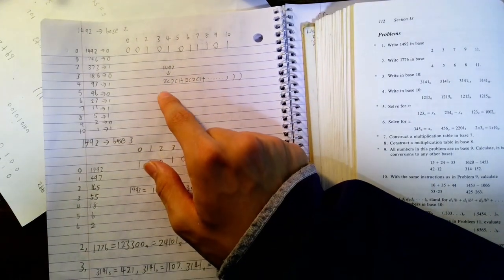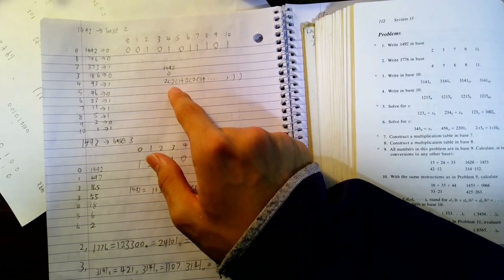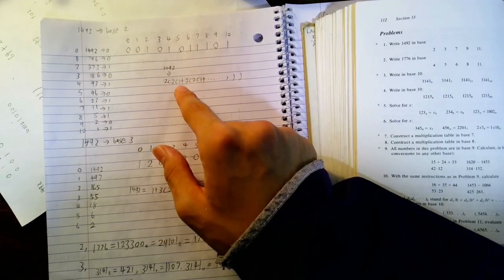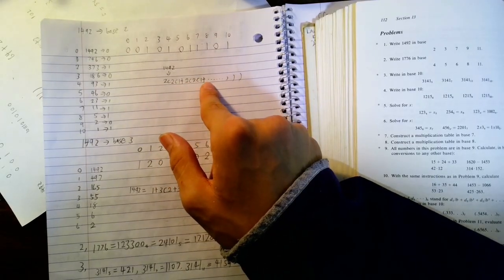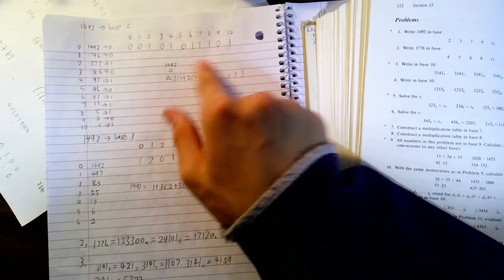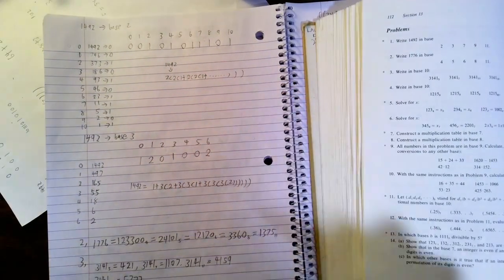How it works is that we just keep dividing and make the number smaller and smaller. Those remainders that we are splitting out are going to form this binary number here. And that's basically how it works.